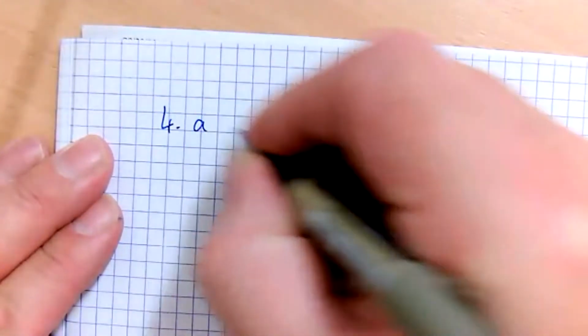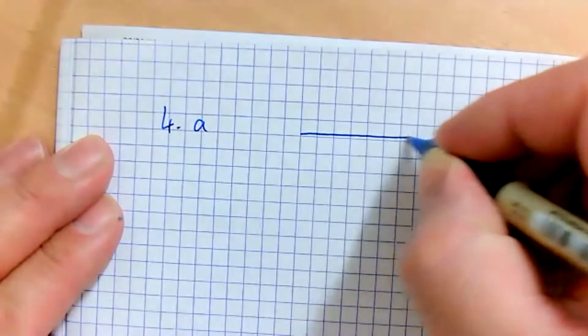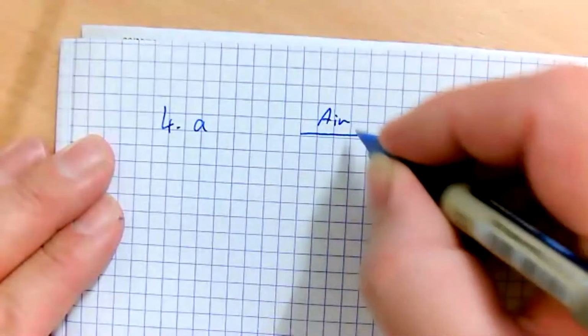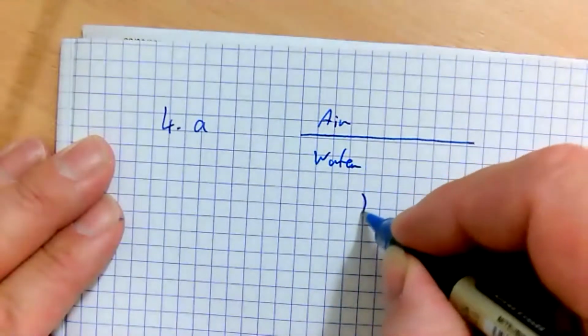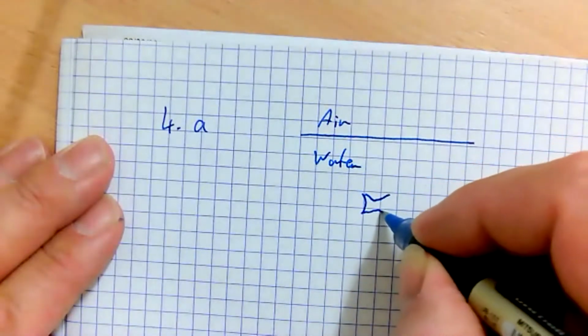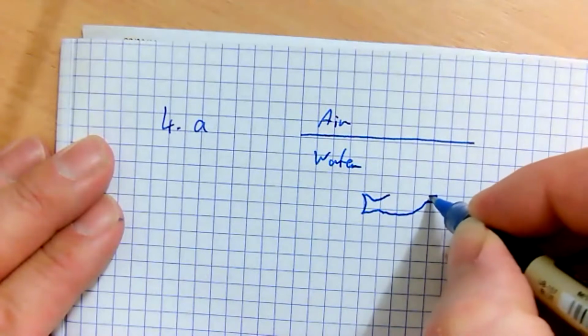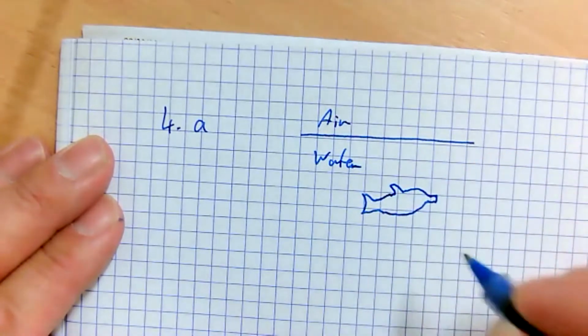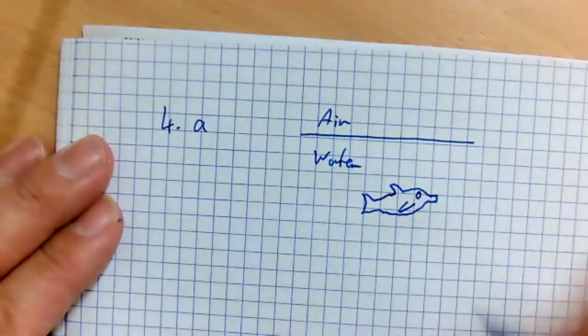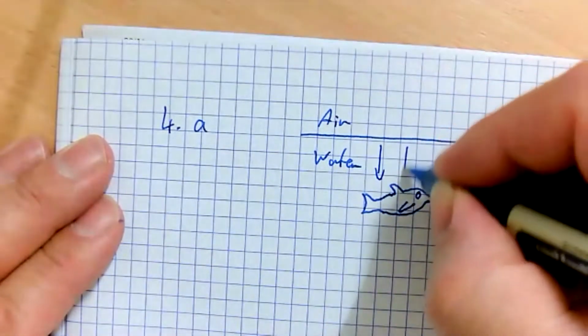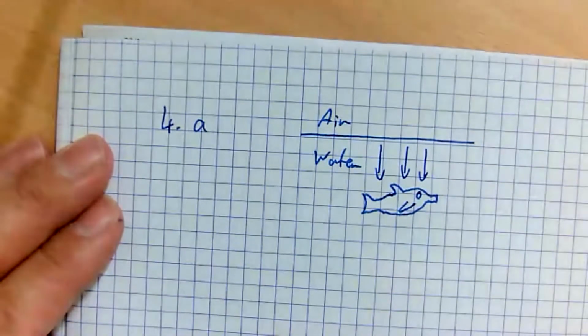If we think about it, if you've got the surface of the water there, there's your air above it, there's your water. If you've got your dolphin, now I can't draw dolphins very well, so excuse my slightly dodgy drawing. Okay, there's a dolphin. Now what happens is the weight of the water is pushing down on the dolphin.